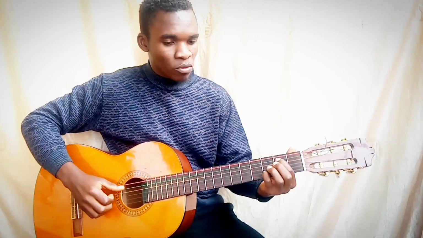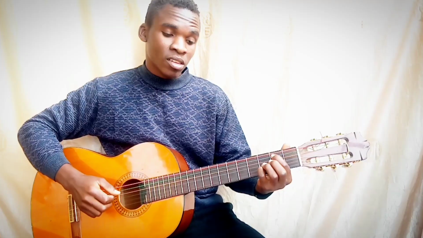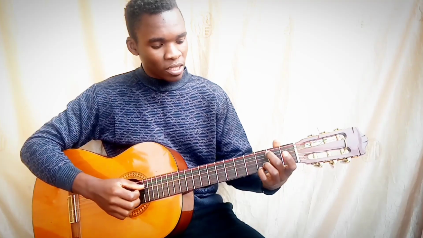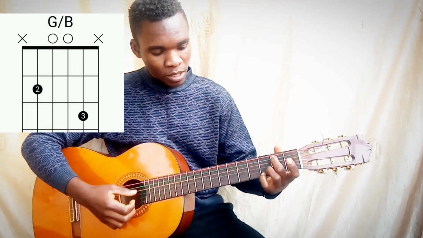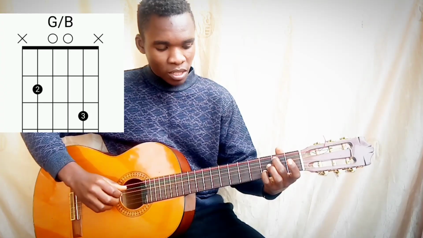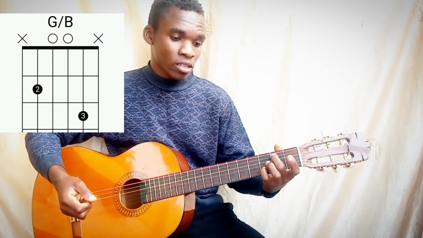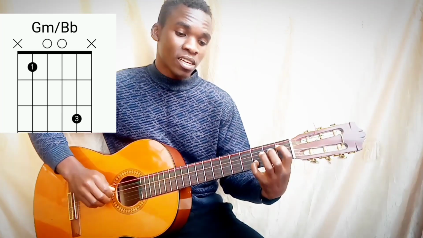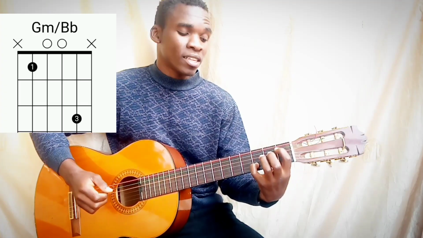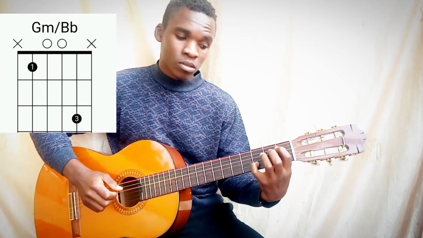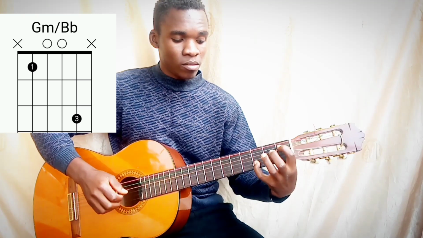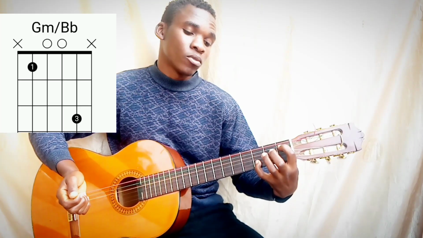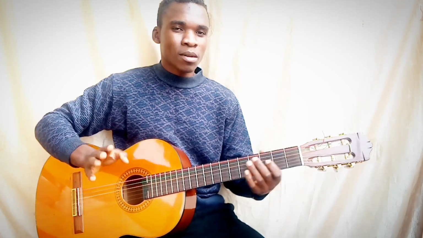Another one that of course we've looked at is a G over B. So it's a G chord but with the B in the root. So it can be this, it can be simply this, it can just be that. Right? Then we can also look at G minor over B flat. So B flat here, and then the G chord. Right? There. So those are some of the examples.